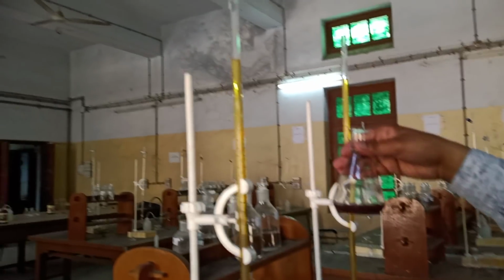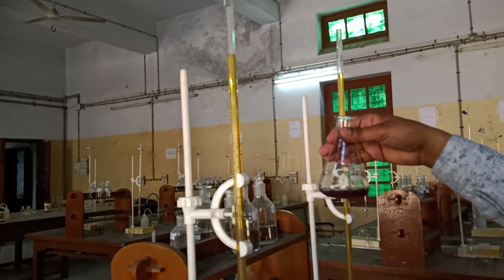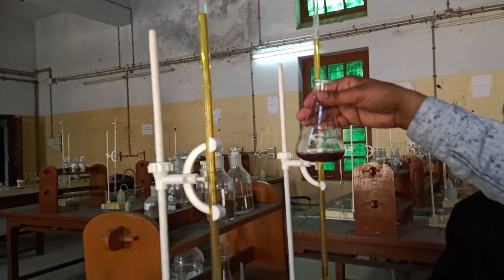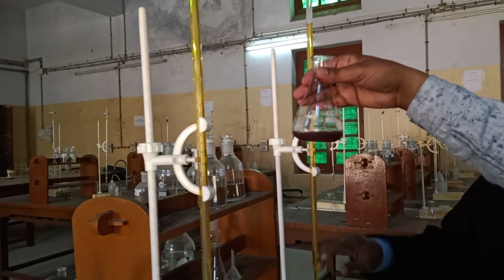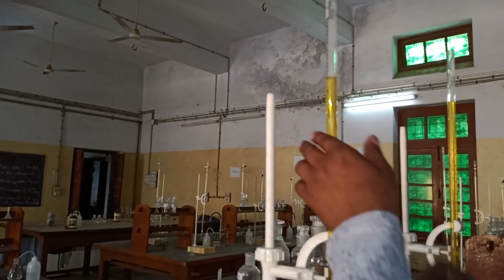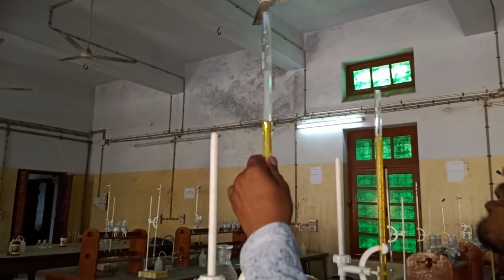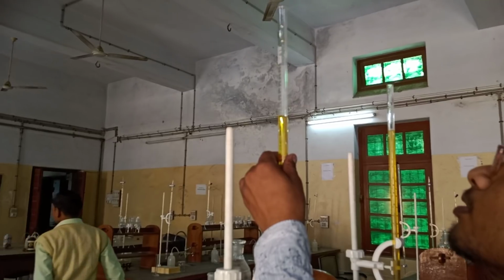This is the end point of the second part for the determination of ferrous ion in the mixture. So how much volume is required in this? 6.9.